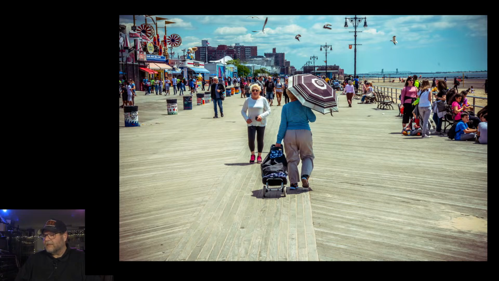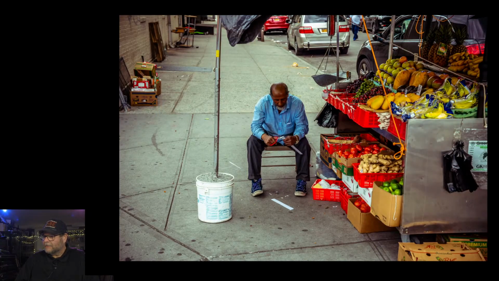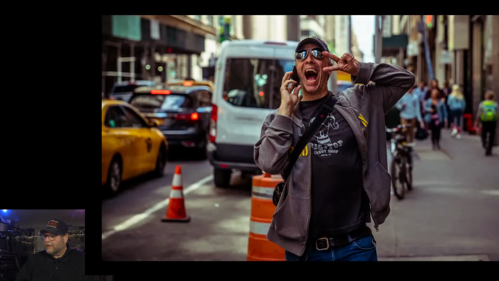And sometimes it's just something at the moment that I see. Like I loved how this lady walks with her umbrella and that little cart. Or he just sitting next to his store. This was actually a friend of mine. But I didn't know it was a friend of mine.